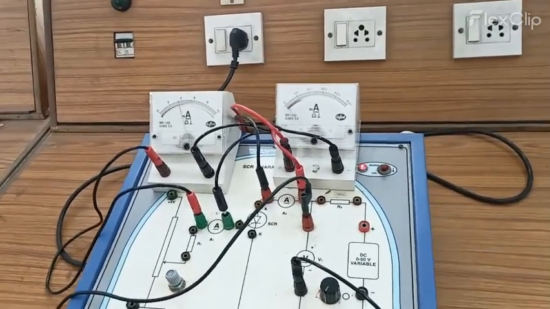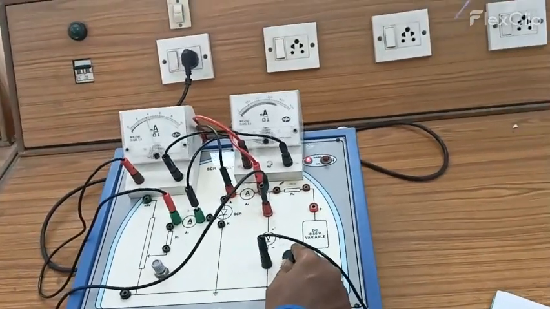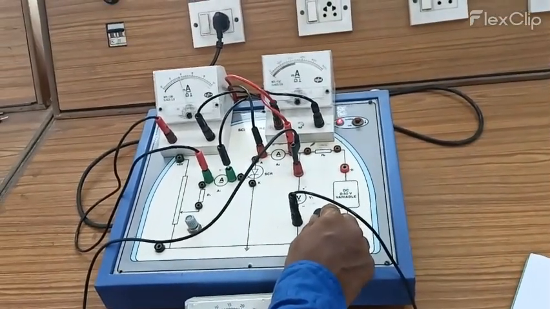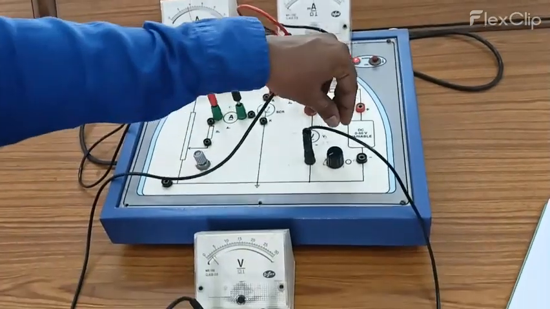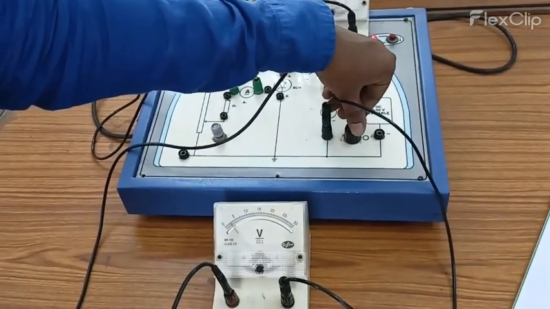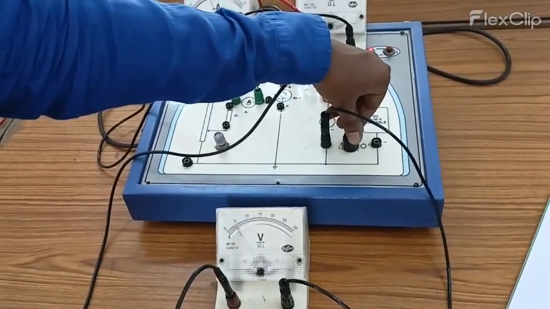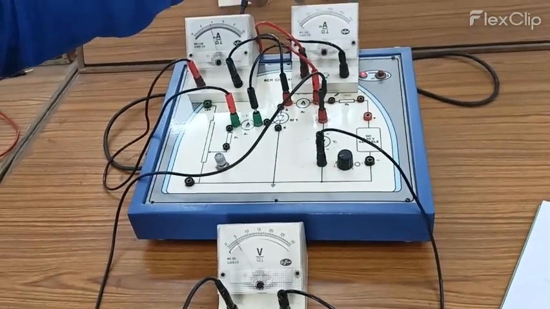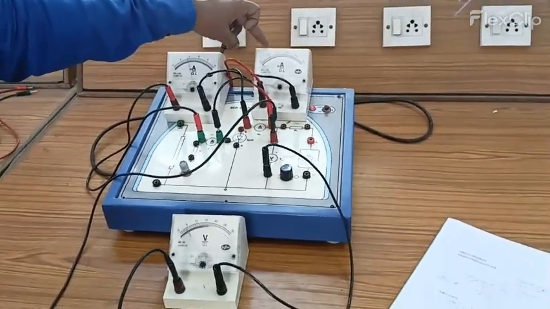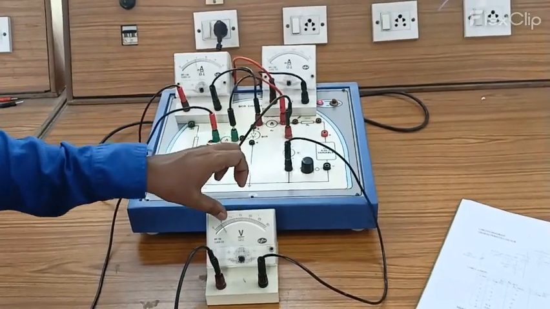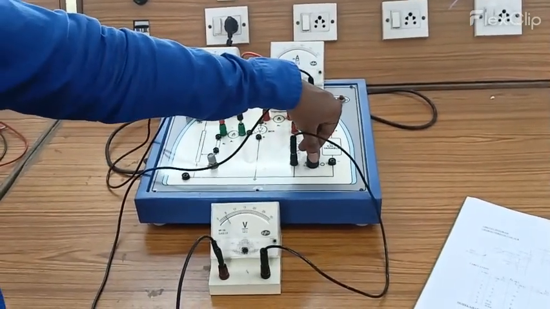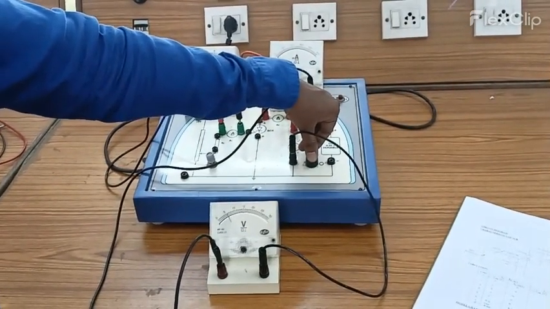Now I am varying the voltage applied between the anode and the cathode terminal of the SCR. You see the meter reflection. Now the device is in off state, so there is no current in the anode. This meter is reading the 0th value, and this meter is reading the voltage applied between the anode and cathode terminal.